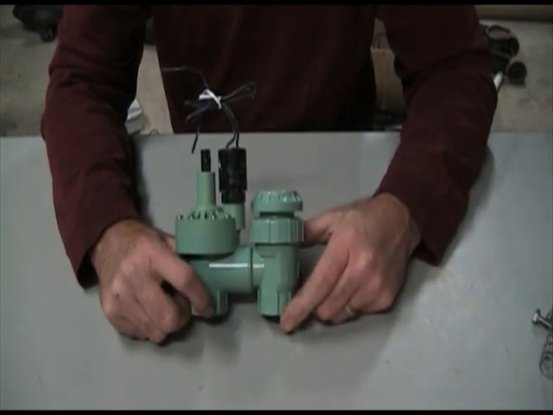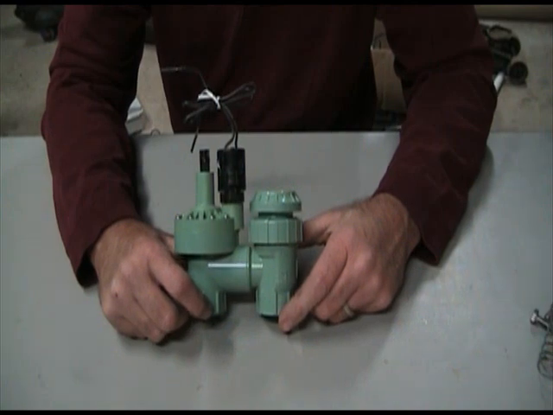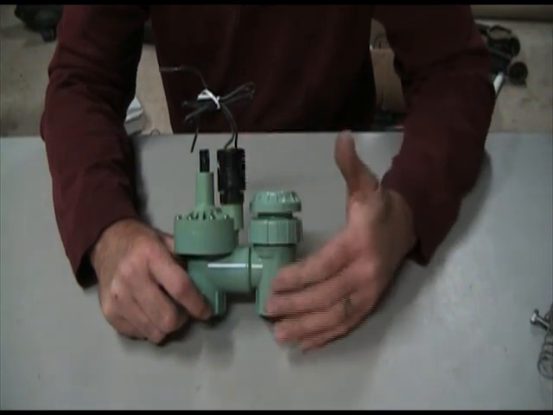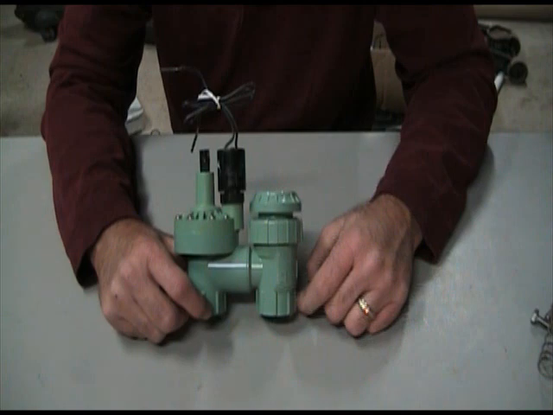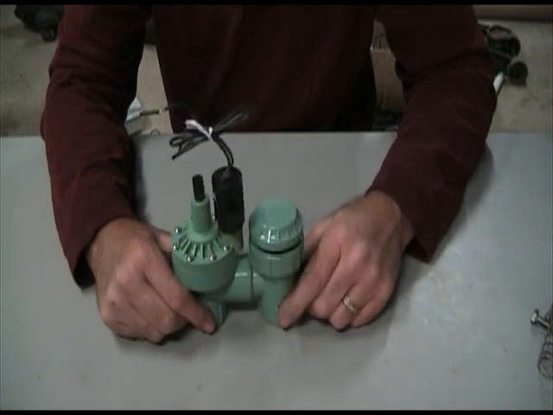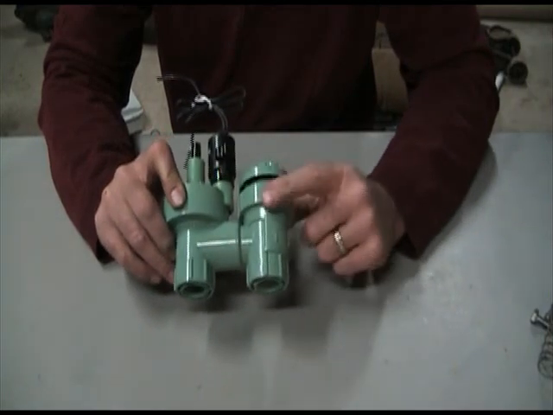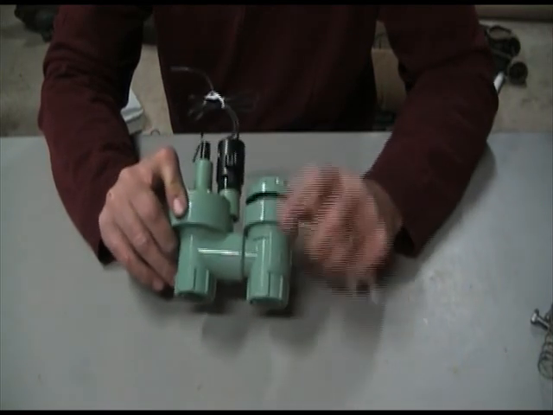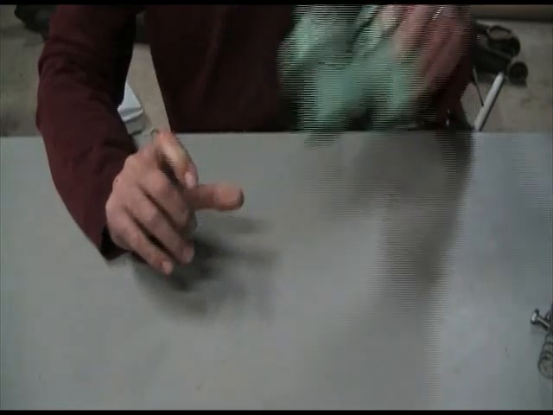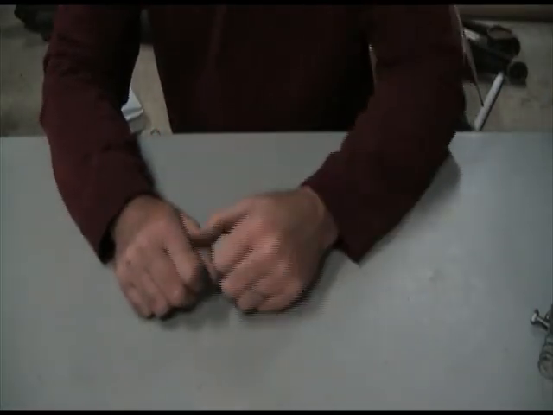It is harder to replace parts on them though. Sometimes if you want a solenoid, you have to buy the whole valve. But I just wanted to show you, you can tell water comes in and goes out. And this is your check. So basically, that's how that would be. All right, that's it for back.